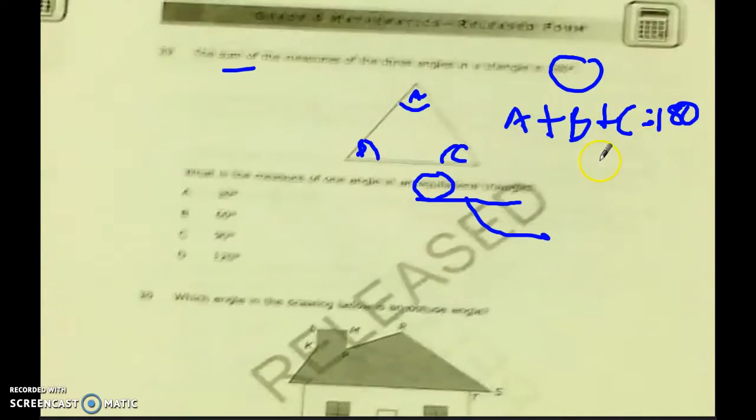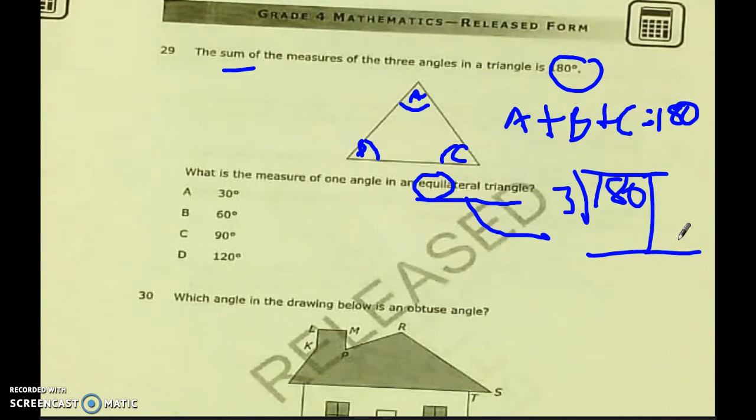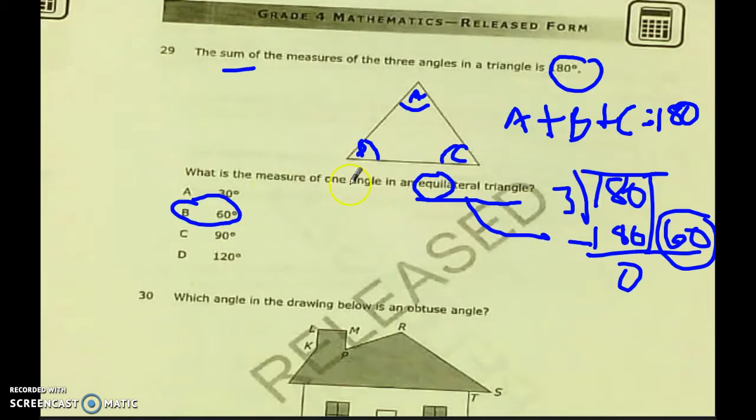So basically, we're going to split this 180 up 3 ways. Okay? So 180 divided by 3. What's the largest amount? Can't do hundreds. I could do 60, because 3 times 6 is 18, and put my 0. So 180. That leaves none left. So each angle has to be 60 degrees. If you didn't know, you could have just added each one. If you said the angle's 30, so 30, 30, 30, that's only 90. 90, 90, 90 is 270, and 120, 120, 120 is 360.